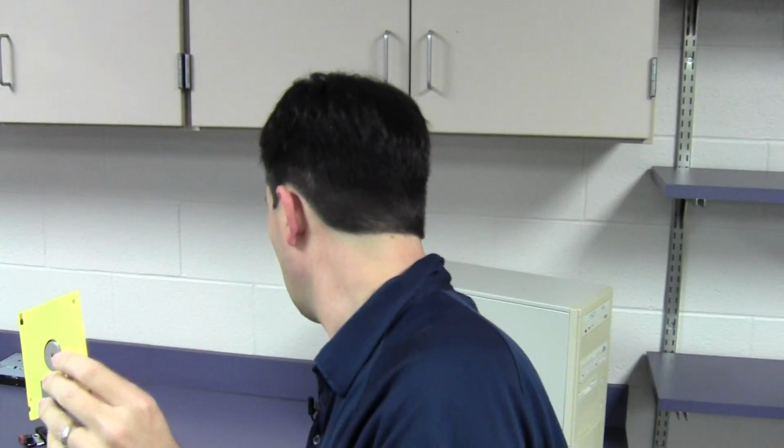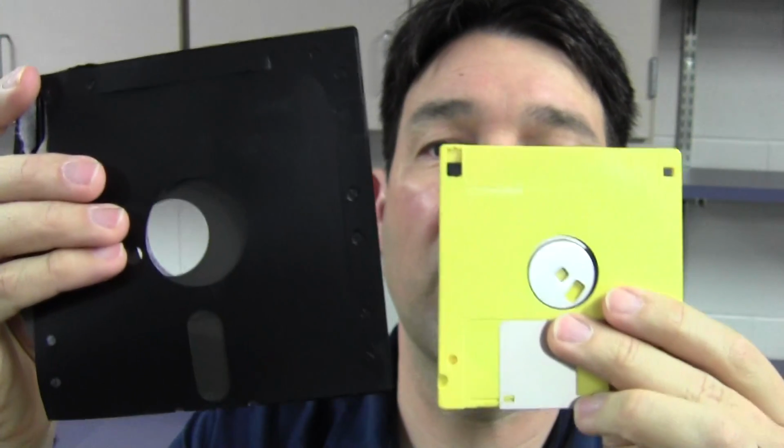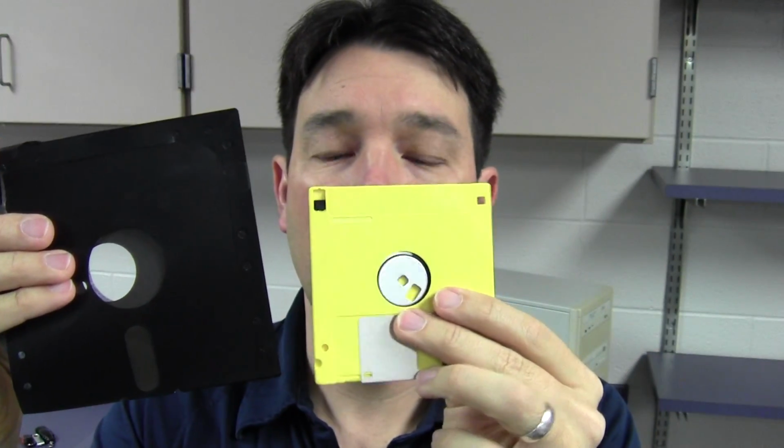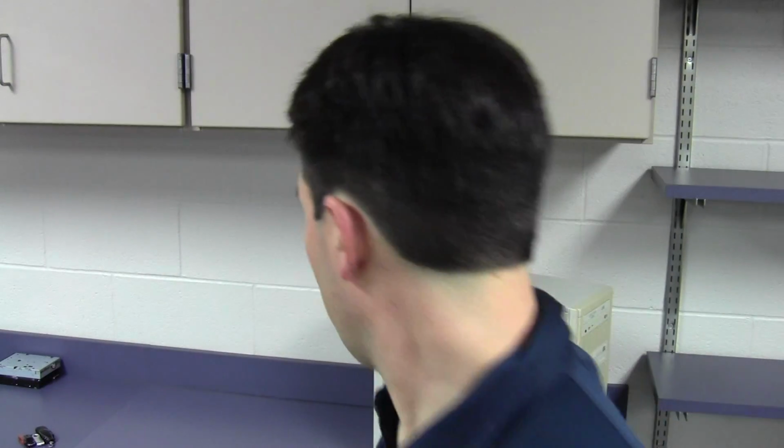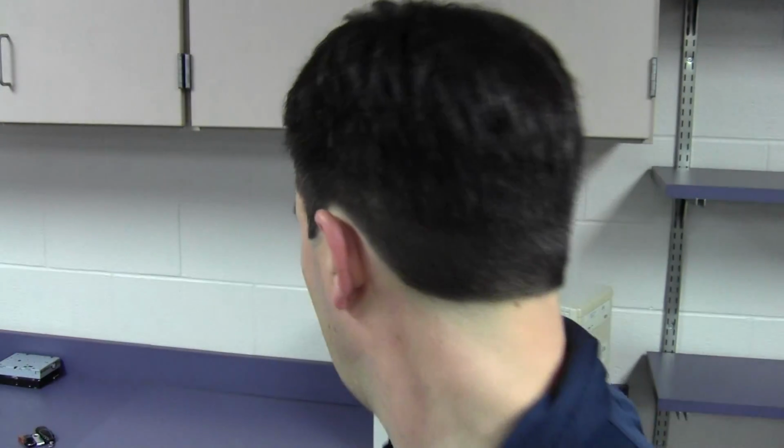Now inside the floppy disk, this is called the 3.5-inch floppy disk. This is the 5 1/4 inch. So you can see the 5 1/4 inch was quite a bit larger than the 3.5 inch. Also, it's not as floppy. So you can bend it a little bit, but it's much stiffer plastic.